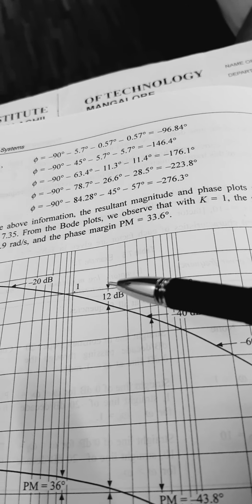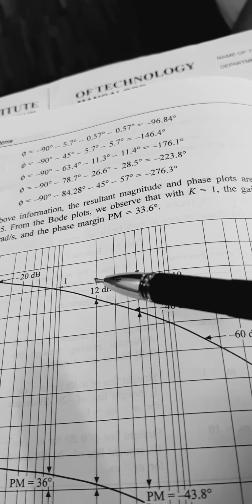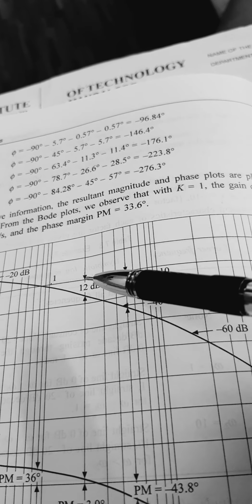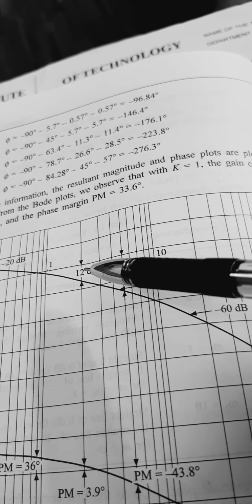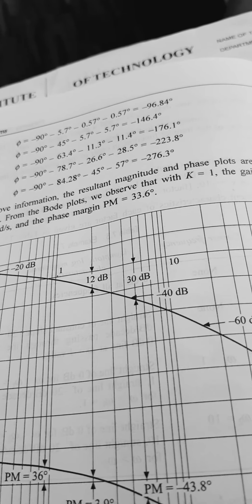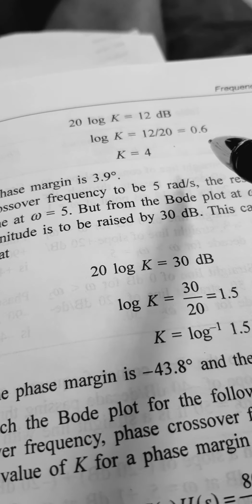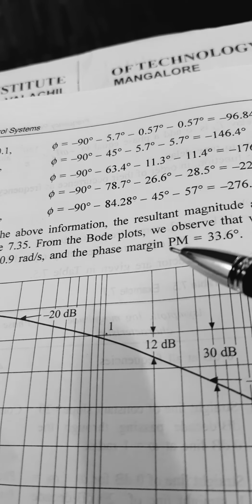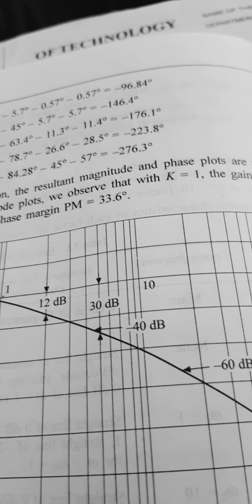At 2, this value is 12 dB. Okay, 12 dB. So we can say that 20 log k is equal to 12 dB. So k is equal to 12 by 20, k is equal to 4. So when the gain crossover frequency is 2, then k is equal to 4.